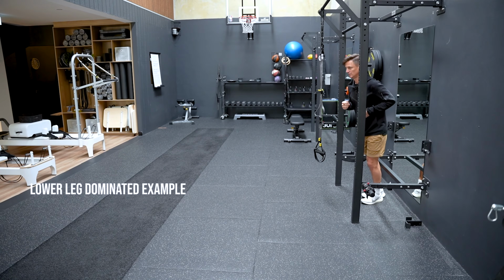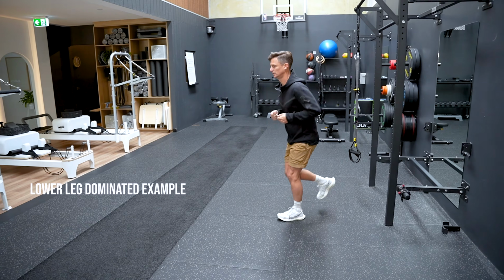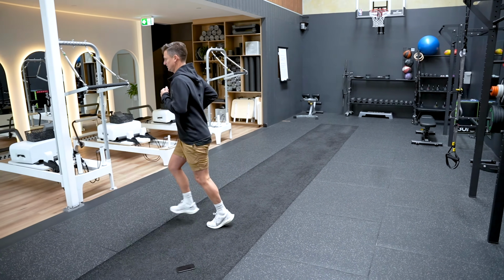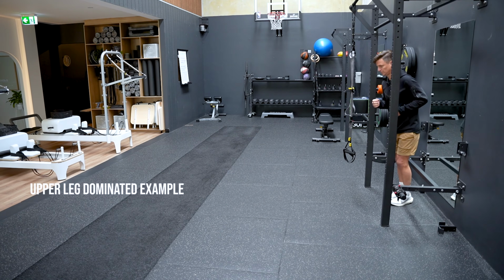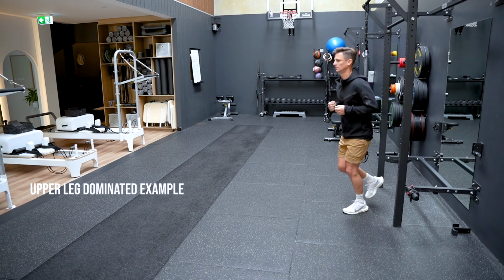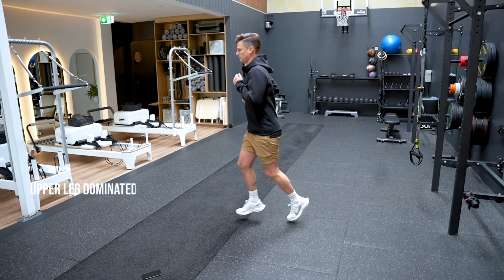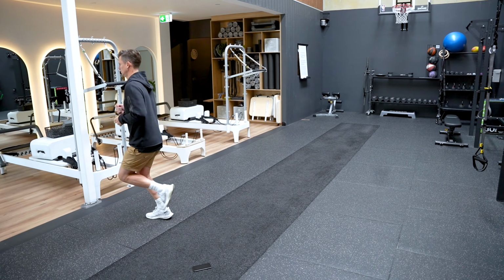When you use a lower leg dominated or lower leg patterned movement, the time on ground increases, the braking force increases, and it reduces the amount of time that you can spend in the air. Now, I don't know about you, but I'd rather spend a whole lot more time in the air than on the ground.